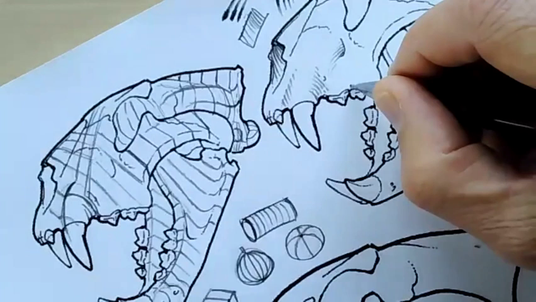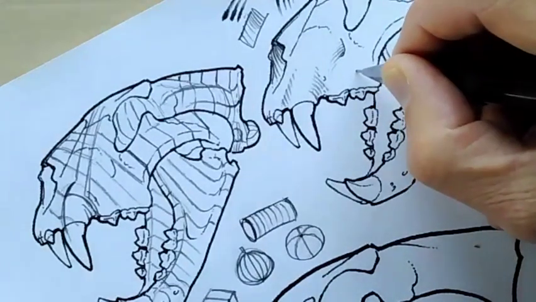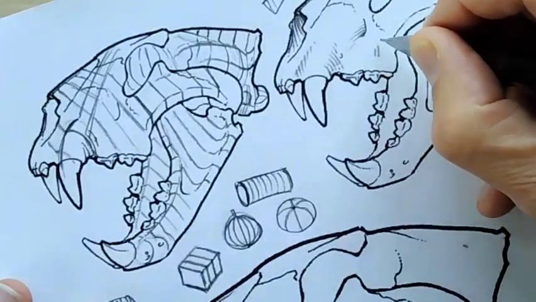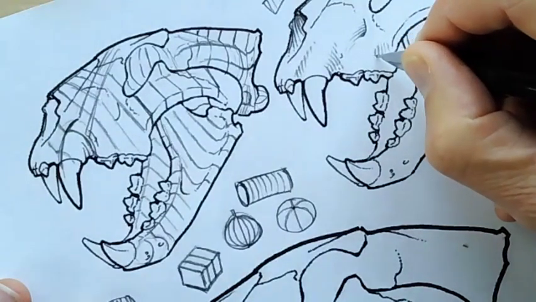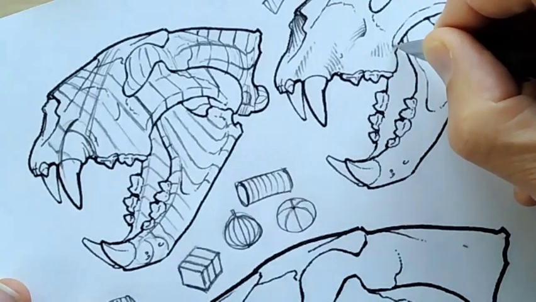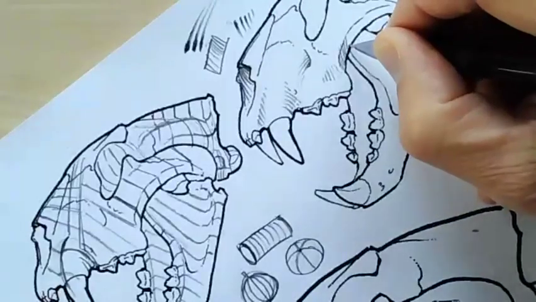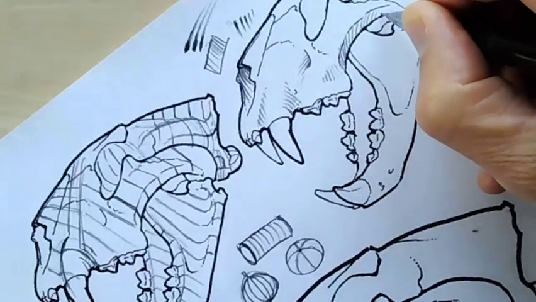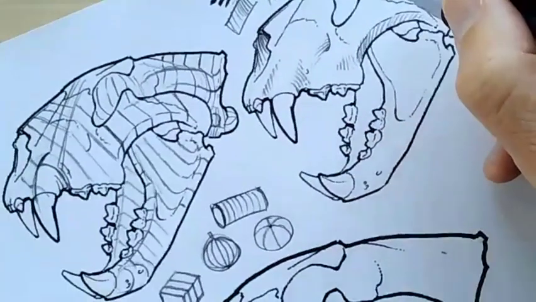In here where the roots of these teeth come up, there's also kind of a little ridge right in here. I'm going to put a little indentation, an indication that there's some surface coming in here and ending right there in that spot. And then I'm going to continue this as a series of hatch marks, going all across the underside of that zygomatic arch. Put that into shape.